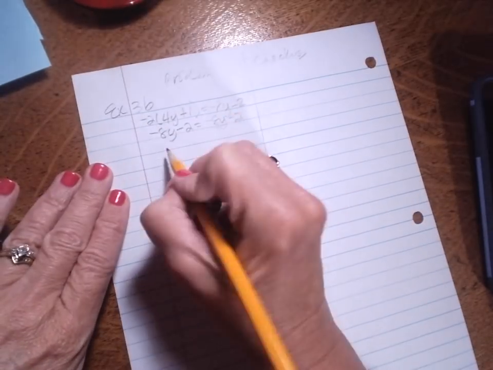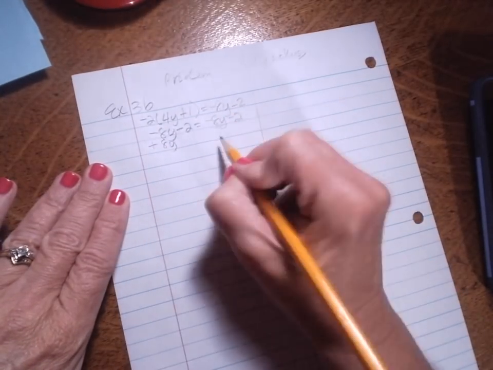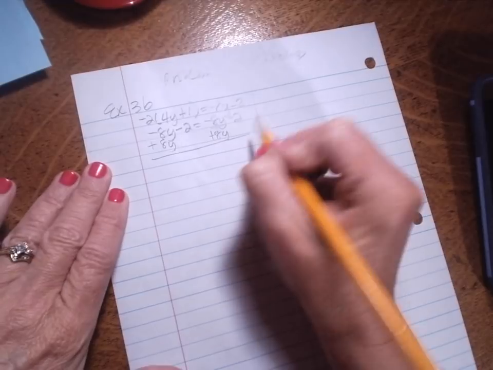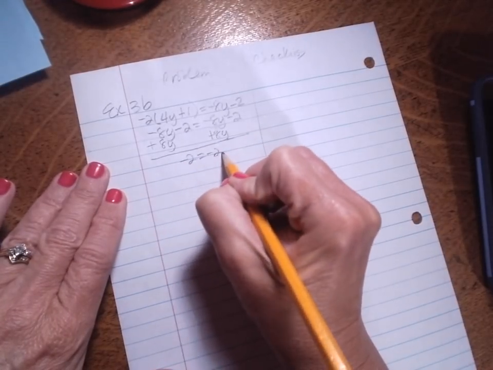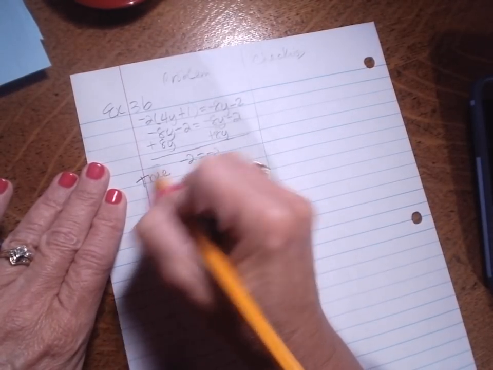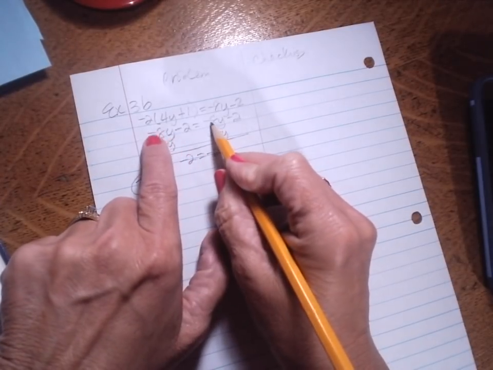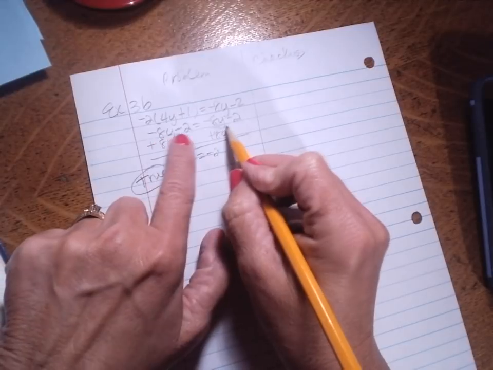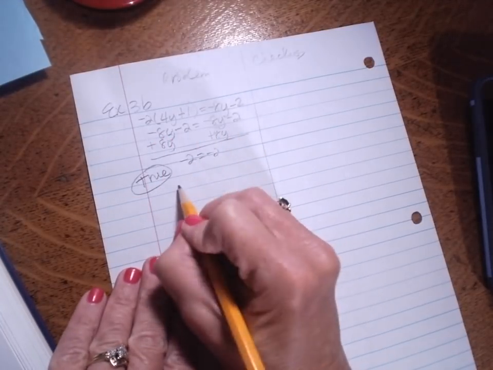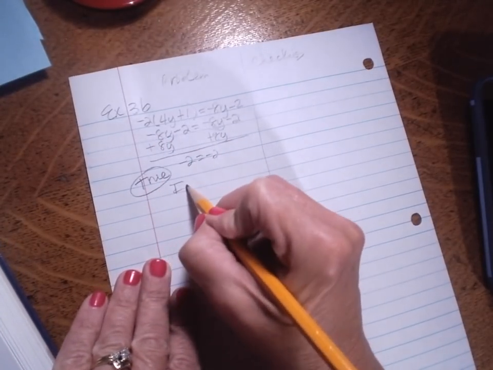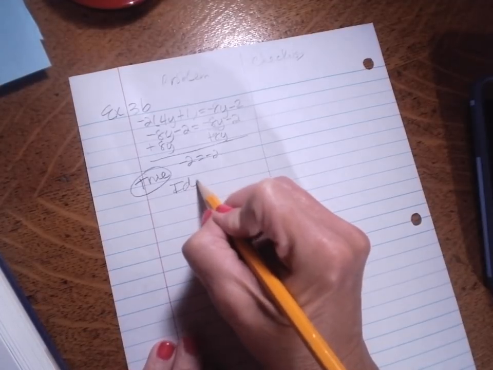And in fact, if you went ahead and got rid of the variable term by adding 8y, you get -2 equals -2. And that is true. When it's a true statement, when it's identical on both sides, variable terms exact same, the constant's exact same, we call that an identity. Okay, so identity.